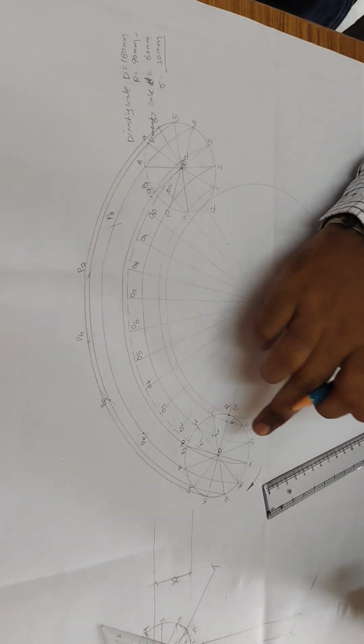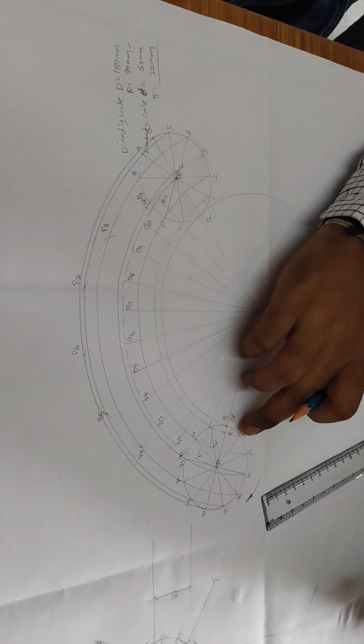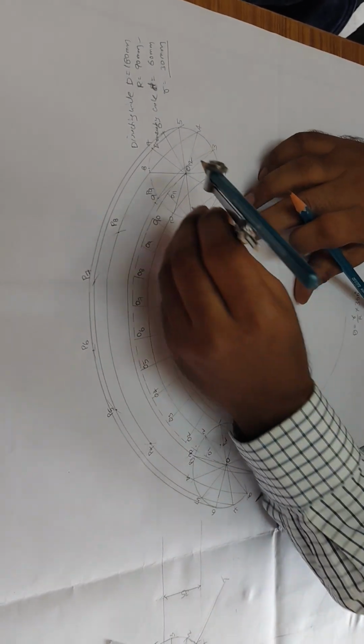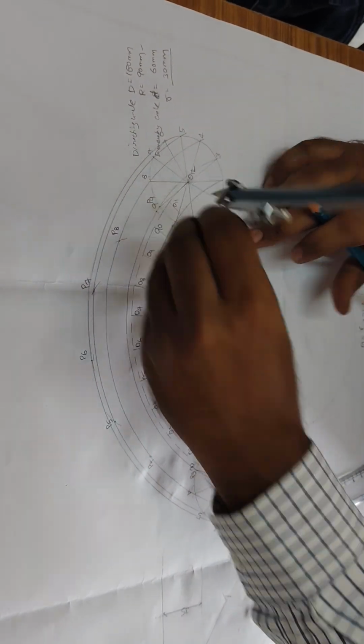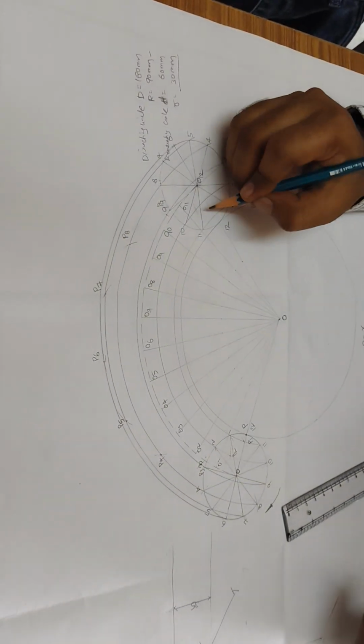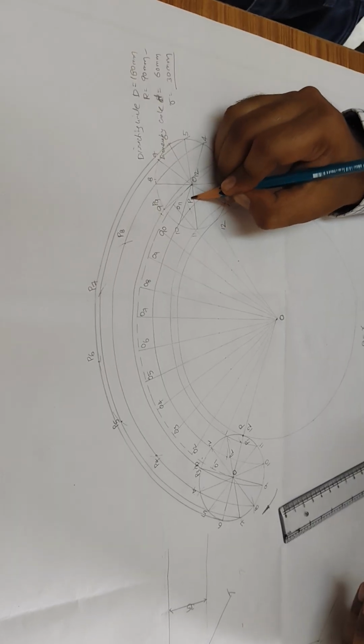9 and 3 will be placed in the same line. 10 and 2 should be placed in the same line. 1 and 11 should be placed in the same line. Okay, P9. Next, O10 as center, cut the 10th curve. This is the 10th curve. Here you get the P10.